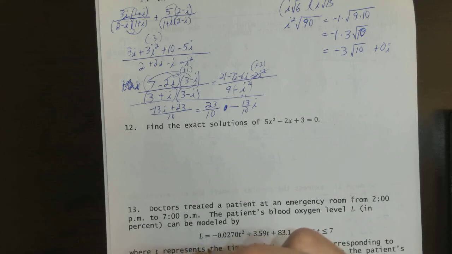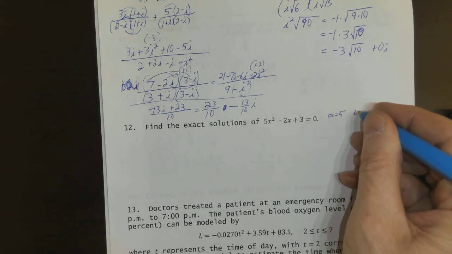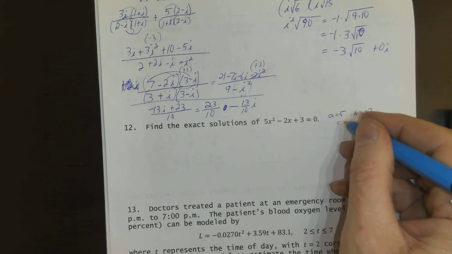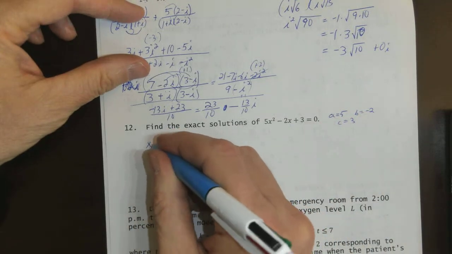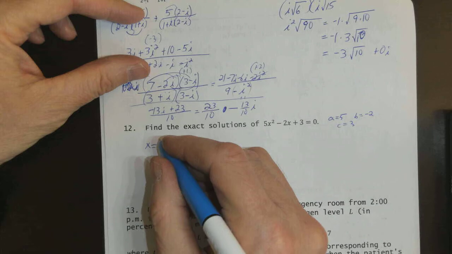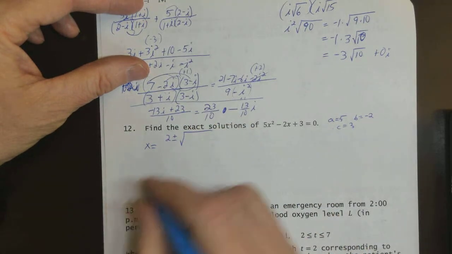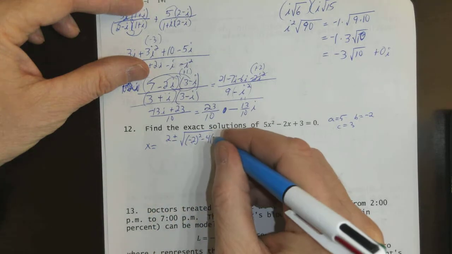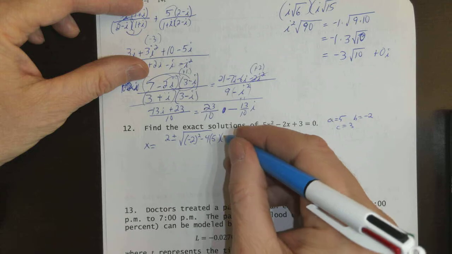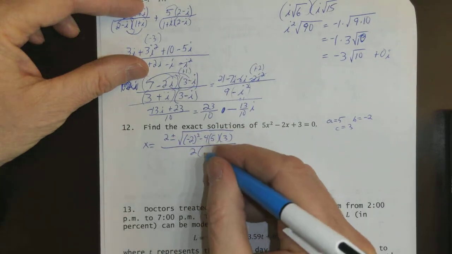But a is 5, b is negative 2, c is 3, and x equals negative b plus or minus the square root of b squared minus 4ac, all of that over 2a.